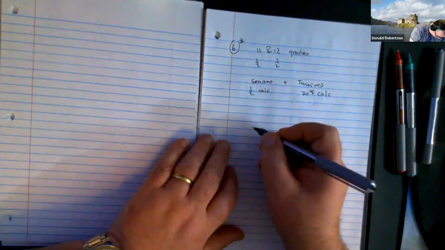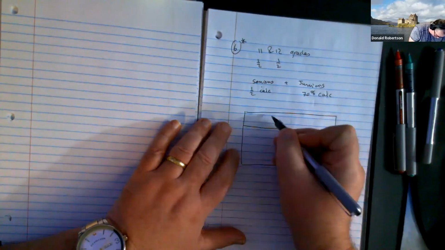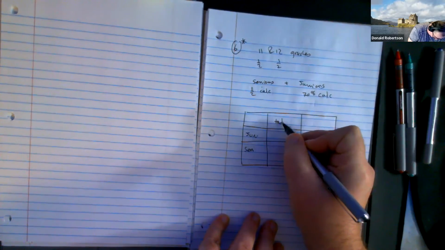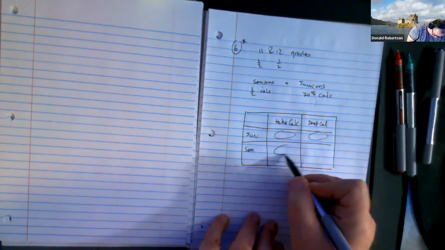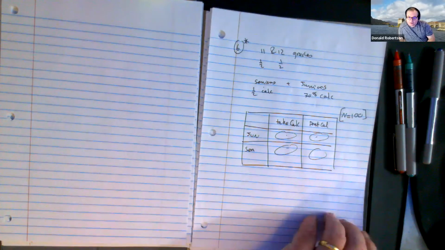And we are asked to create a hypothetical table of 100 students. And the table is going to look something like this. You're going to have the juniors, the seniors, those who take calculus and those who don't take calculus. And we're meant to find what numbers go here if there were 100 students in total. So there's a lot going on here.